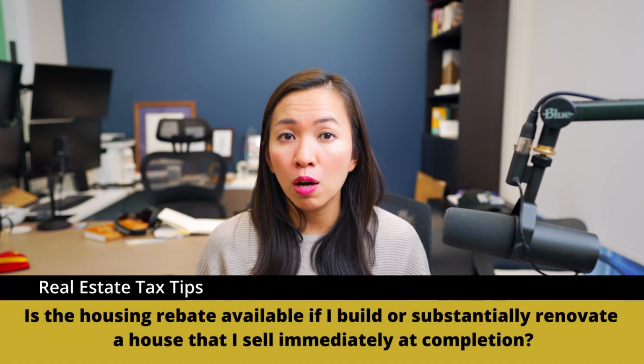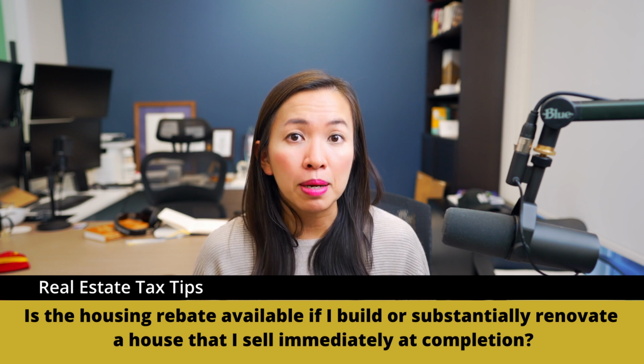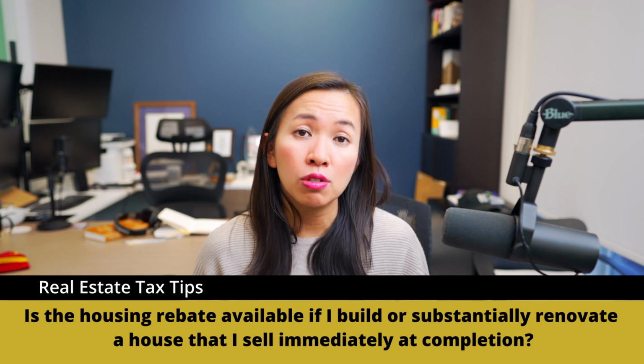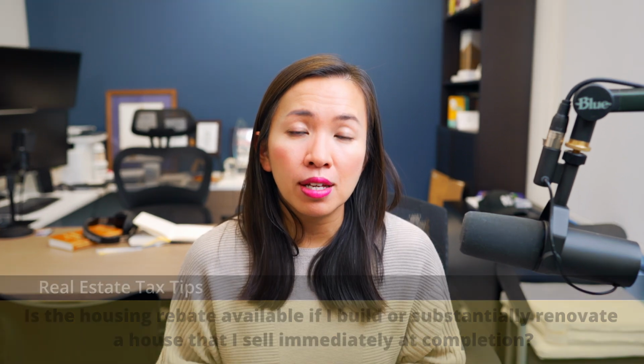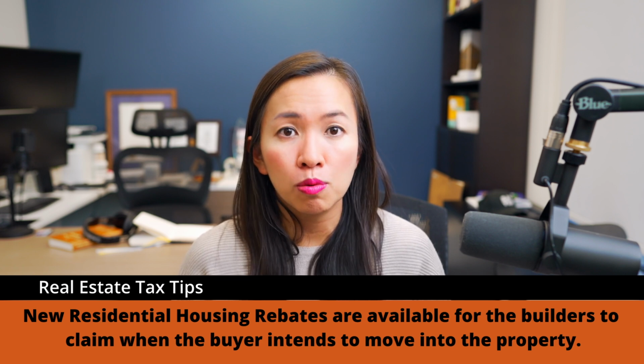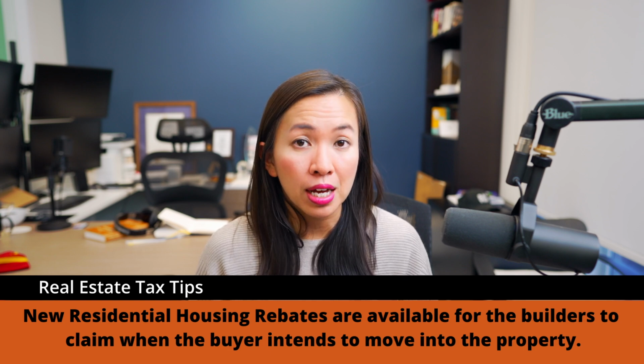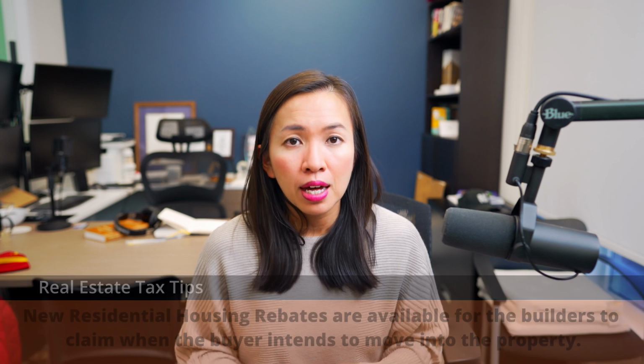Number 3, is the housing rebate available if I build or substantially renovate a house that I sell immediately at completion? The answer to that is yes. New residential housing rebates are available for the builders to claim when the buyer intends to move into the property, or if the builder moves into the property themselves and uses it as their primary residence. Then the buyer, if they sell it, the buyer assigns the rights to the builder to apply for the rebate. If the sale price is over $450,000, no GST rebate is available.